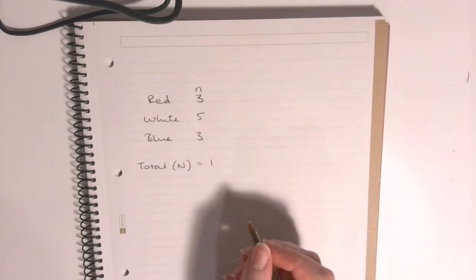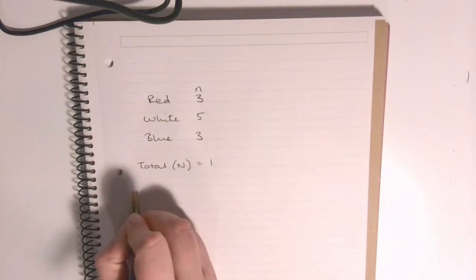Now, the formula we need to use for the index of diversity is as follows.